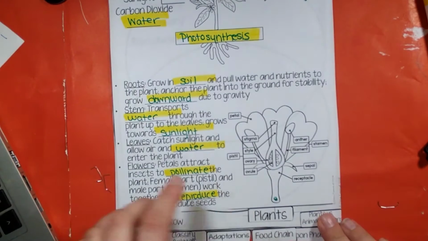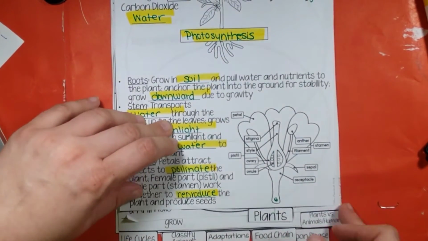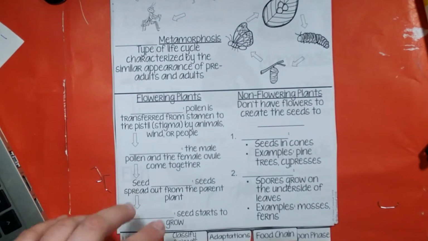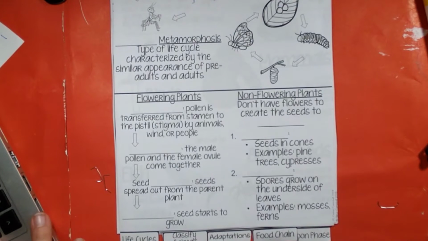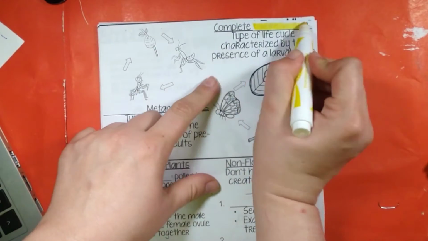Now the next one is going to be life cycles, which will be not the next page, but the page after. When we talk about life cycles, we talk about metamorphosis. Metamorphosis meaning something changing. So I'm going to go through here and highlight.